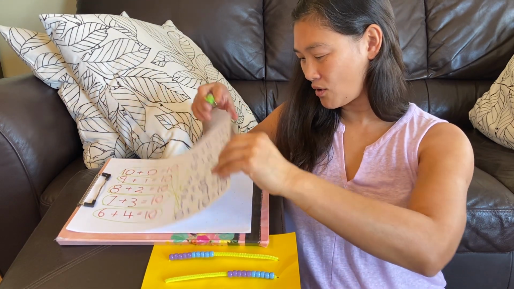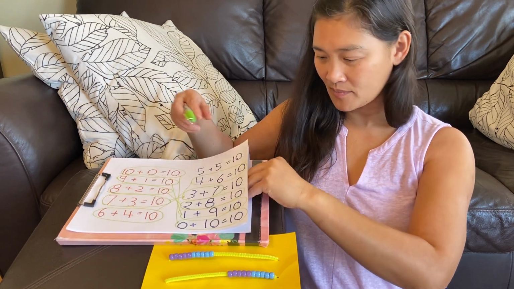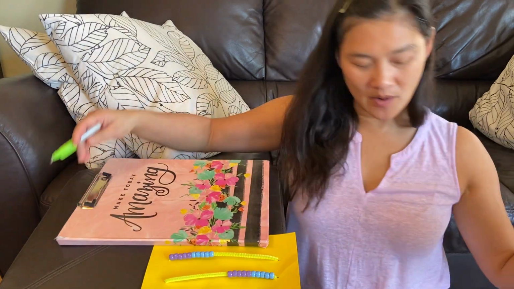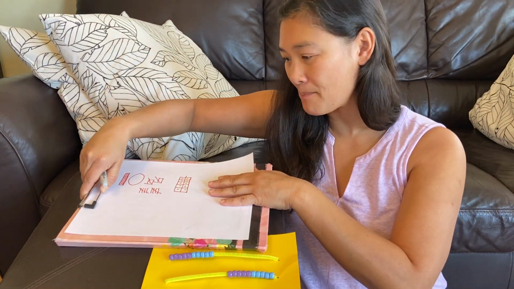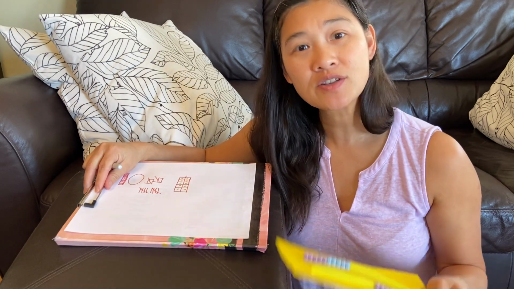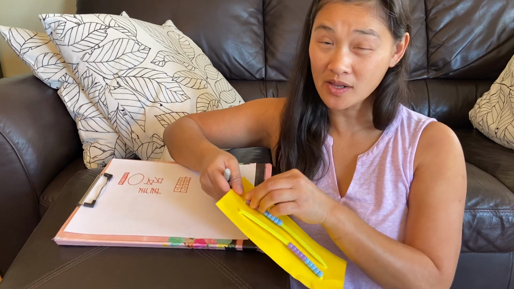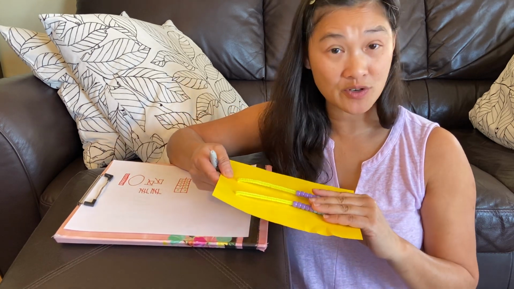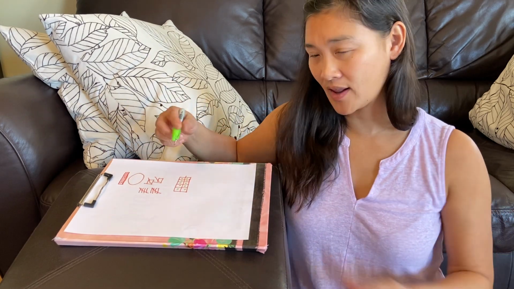So these are what we call, I'm running out of paper. These are what we call friendly numbers. Friendly numbers are numbers that make 10, and I want you to learn your friendly numbers, okay? Because they're really, really helpful for you to do math when you add and subtract. But first we need to know our friendly numbers.